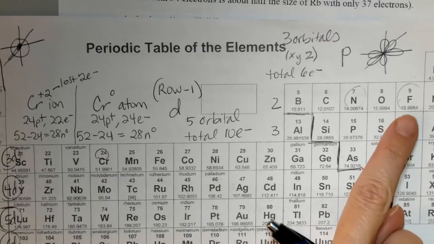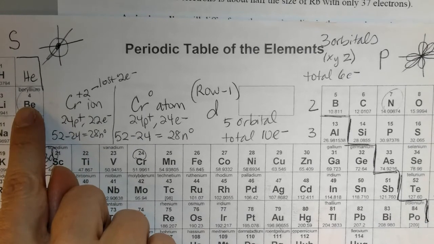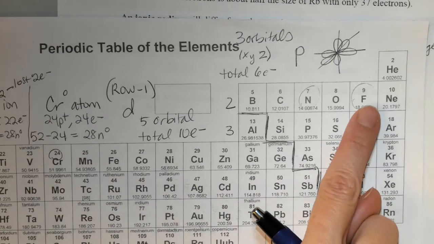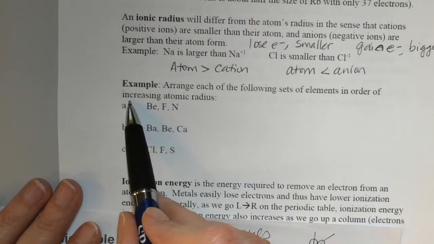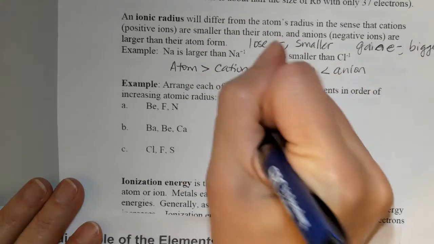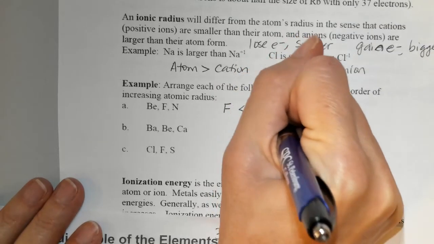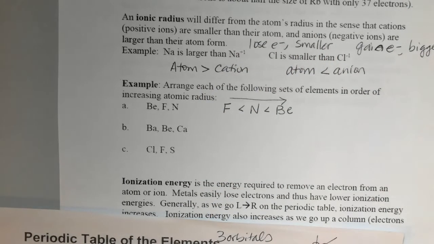So when I look, right, the beryllium is furthest to the left. That one should be largest. And the fluorine is furthest to the right. That one should be the smallest. So if I'm going in order of increasing atomic radius, we expect fluorine to be the smallest, then nitrogen, then beryllium, right? Increasing as we go towards beryllium.